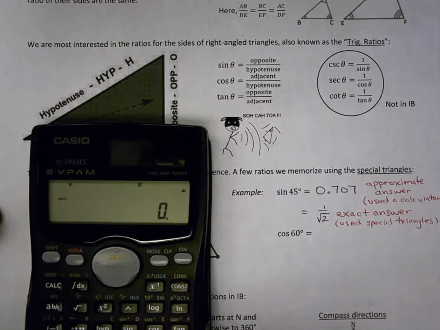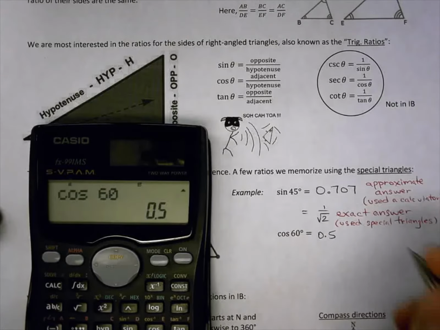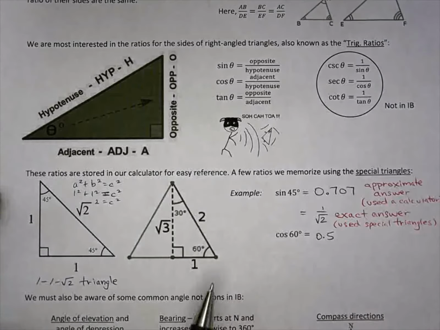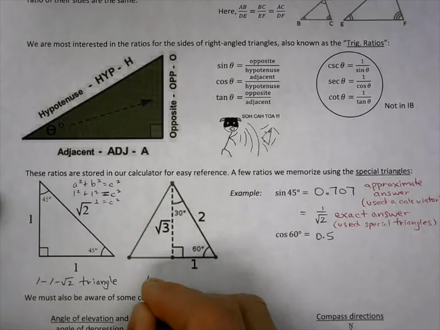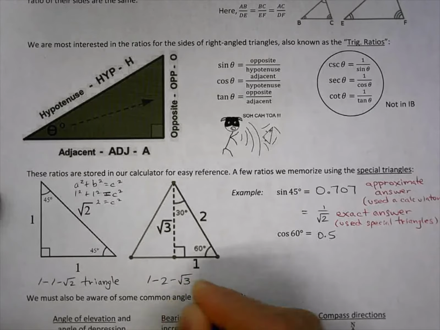Similarly, I can find an approximate answer by typing this into my calculator. Oh my god, it's 0.5. How neat. But if I want an exact answer, I can use the other special triangle. I call this, and this is great, the 1, 2, 3, or the 1, 2, root 3 triangle.